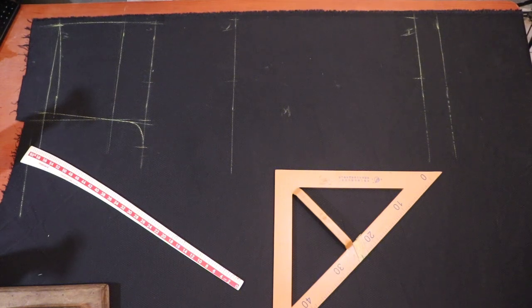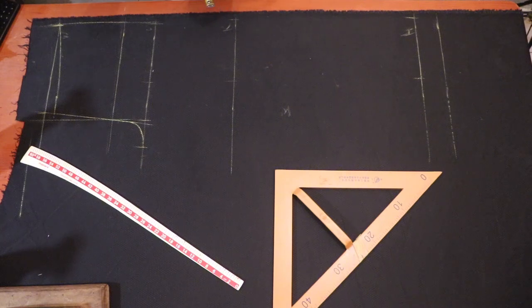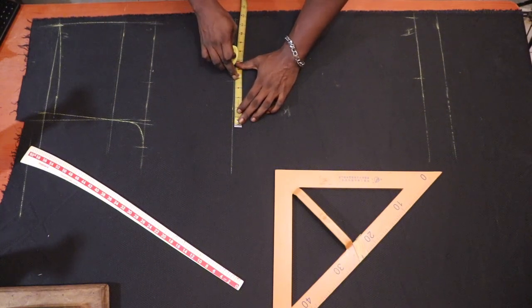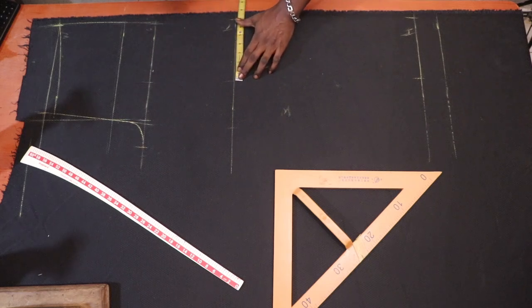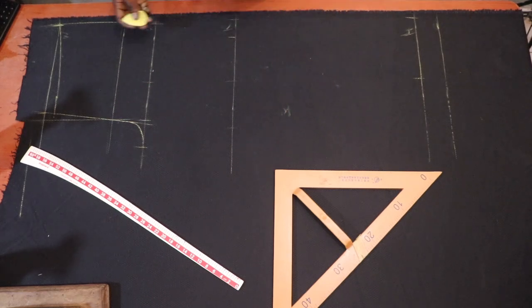Sorry, 19. We'll be using 19 here. If we divide 19 by 4, that is 4.75 on both sides. So 4.75 here, 4.75 here. So it's just like distributing it.